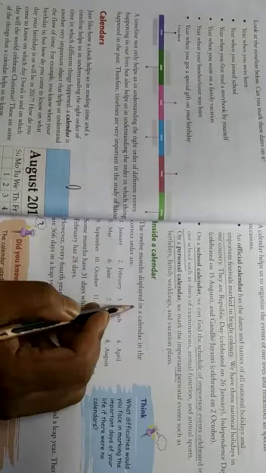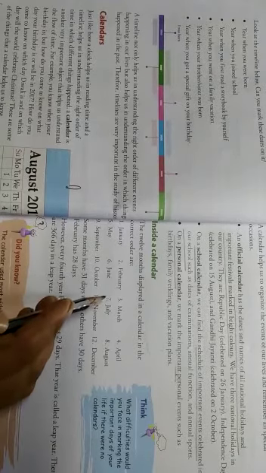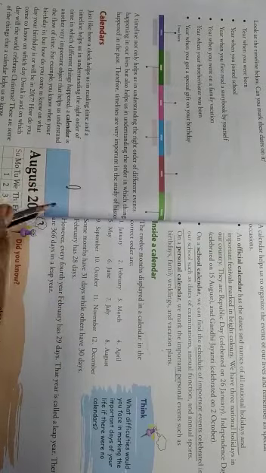Now, if we look at a calendar, you can see that 12 months are displayed in a correct order. So what are those months, students? January, February, March, April, May, June, July, August, September, October, November and December. I am quite sure that you know all these months. So these 12 months are displayed in a calendar in a correct order.